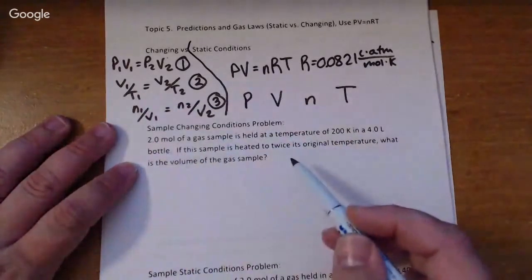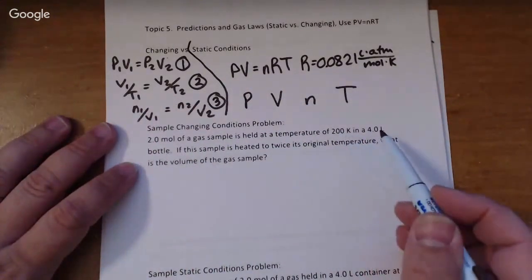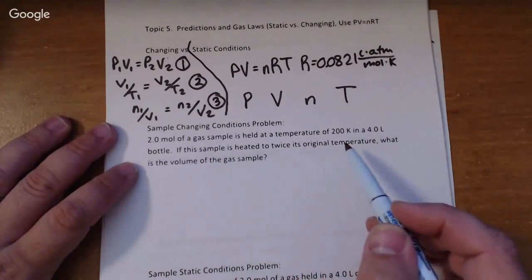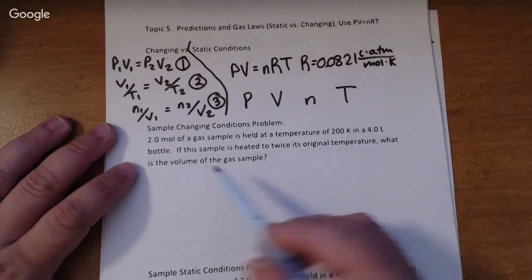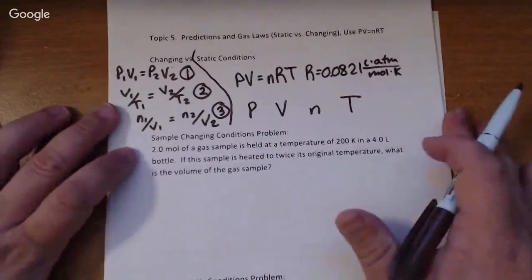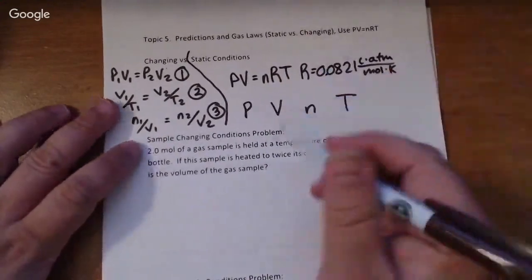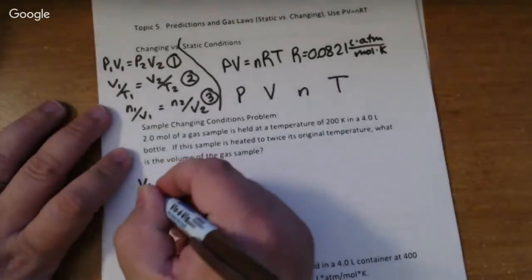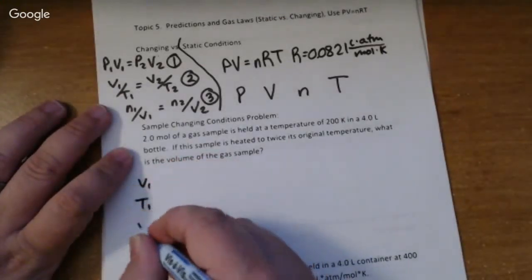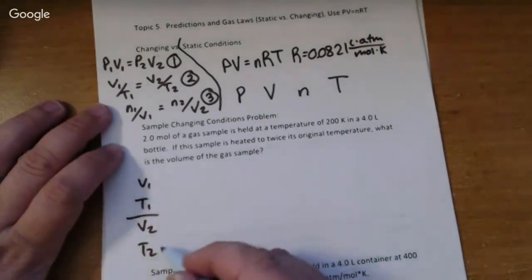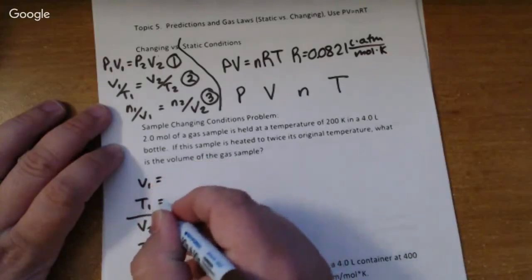If you read through the problem, they give me temperature and volume, and they say that if the sample is heated to twice its original temperature, what's the new volume? So I'm relating volumes and temperatures. Yeah, that's right, Hannah. We're doing volumes and temperatures with equation 2. So here we go. We've got to label things. 1 means before, 2 means after, so let's go ahead and write it down: V1, T1, V2, and T2. These are befores, these are afters. We're just going to label it all before we put it in.